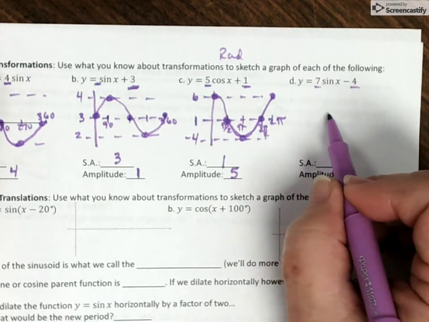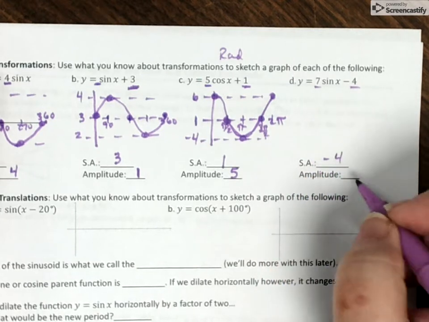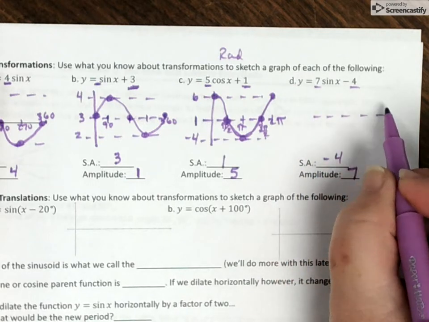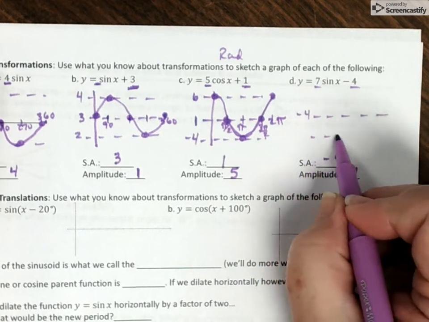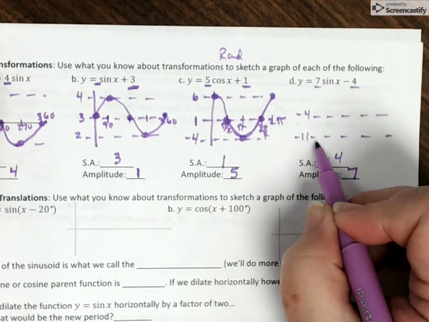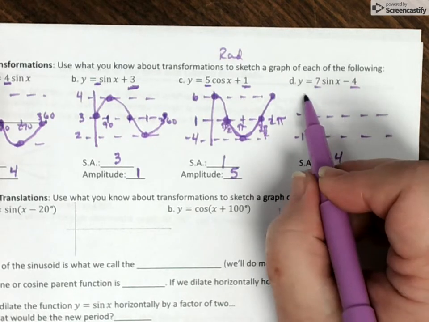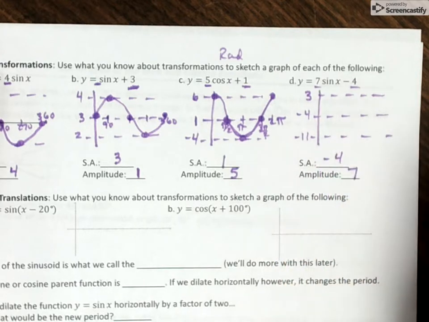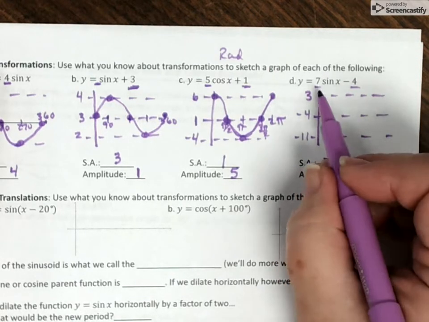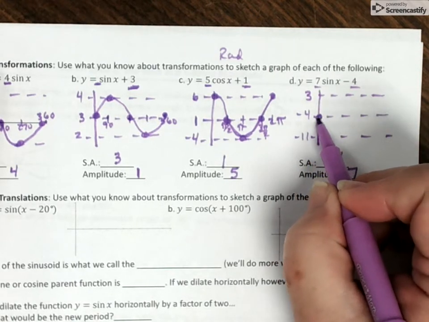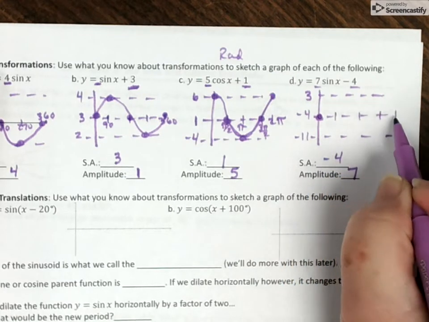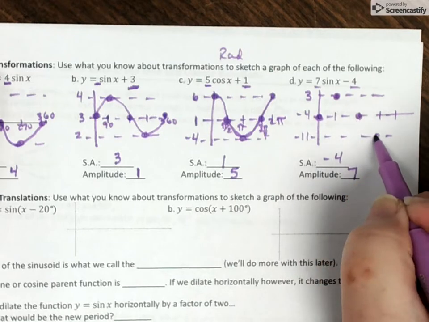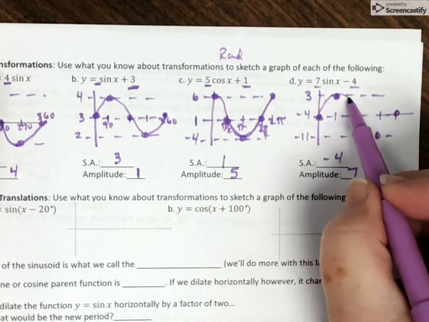So we're going to have our midline at negative 4, our amplitude at 7. Our graph is going to go from negative 11, which is 7 below that, all the way up to 3, which is 7 above. I draw my y-axis, and it's a sine curve again, so it's going to start at the middle, 1, 2, 3, 4 tick marks. Middle, high, middle, low, middle, and we draw our curve.